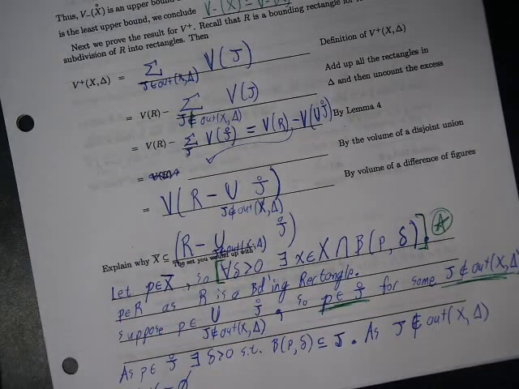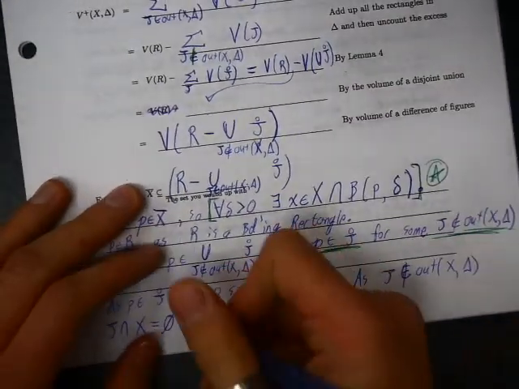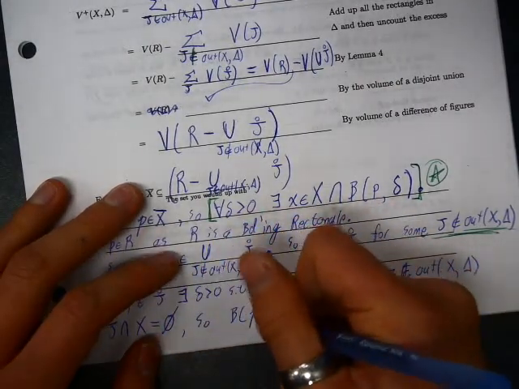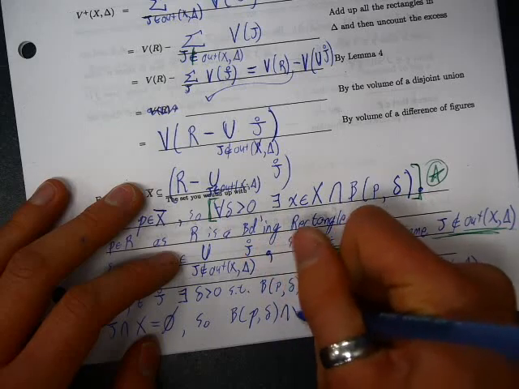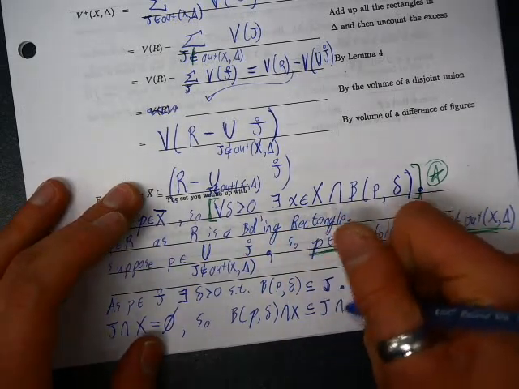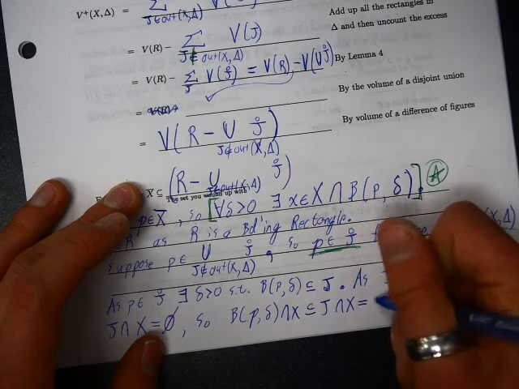So if that ball is contained in J and J has no points in common with X, could that ball have any points in common with X? The ball centered at P of radius delta intersect X must be contained in J intersect X, which is empty.